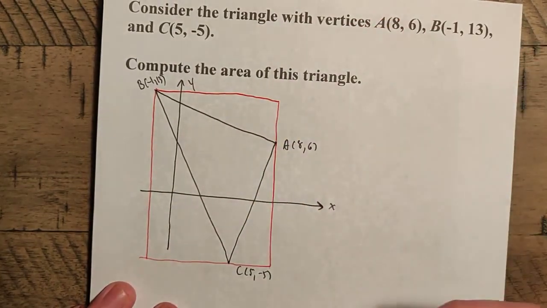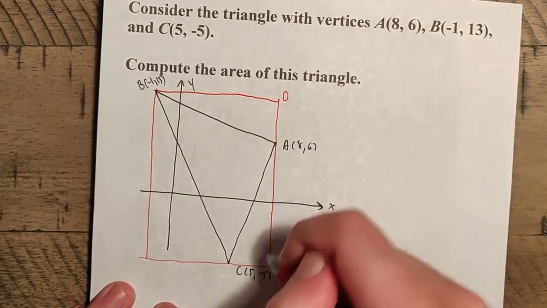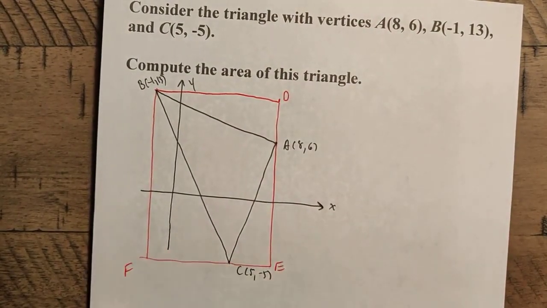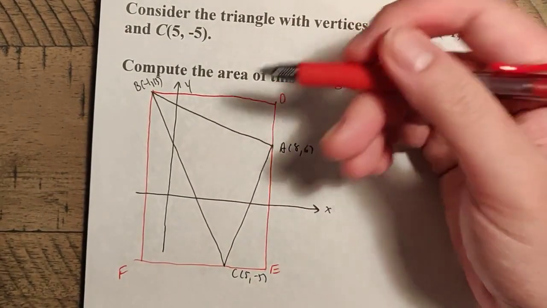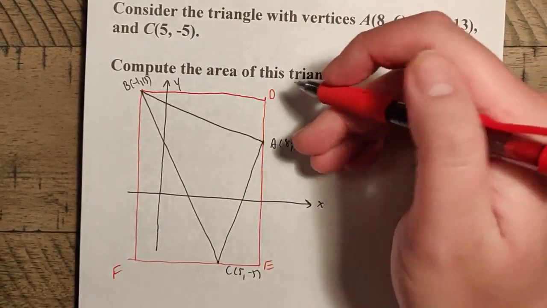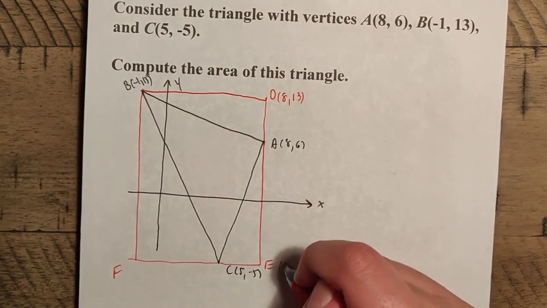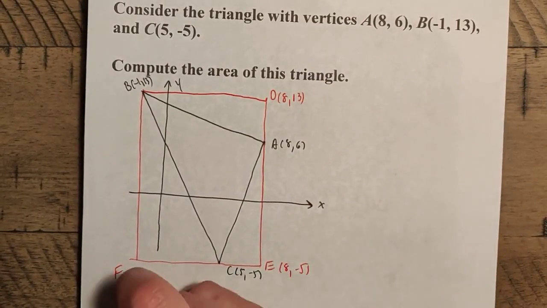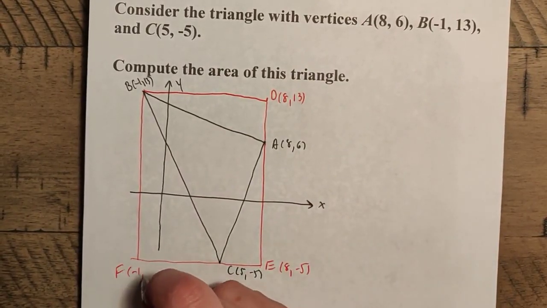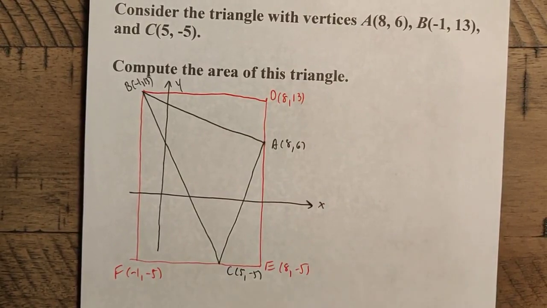So I'm going to go ahead and label the other vertices here. Let's call them D, E, and F. It shouldn't be too hard to figure out where they are now, especially since we were talking about what was going on. This is going to be 8, 13 for D. E is going to be 8, -5. F is going to be -1, -5, and now we have all this.